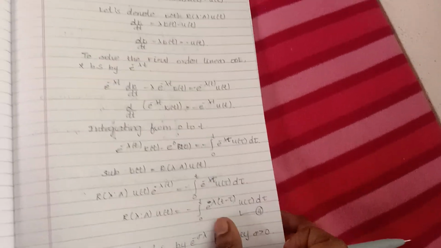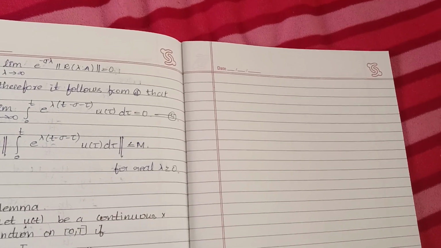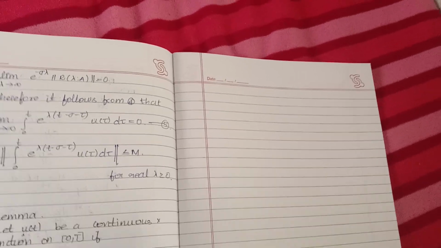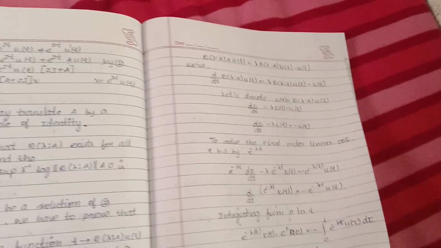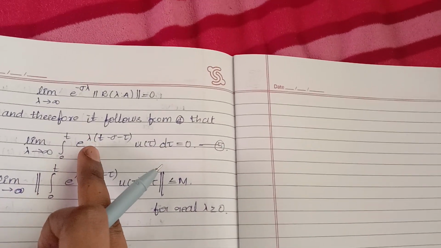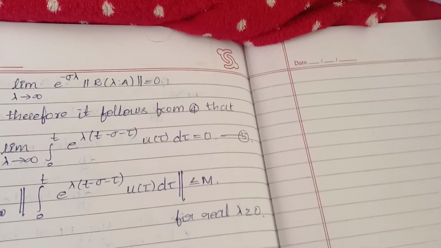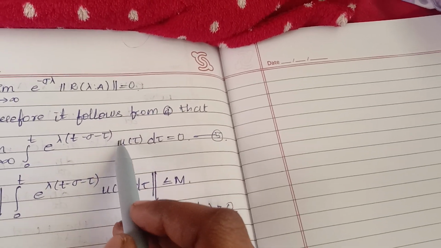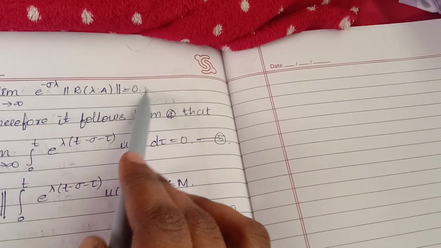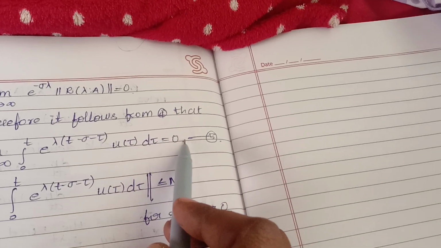What is the (4) mentioned here? This one: R(λ, A)u(t) can be written in this form. So substitute here the limit as λ tends to ∞ of the integral from 0 to t of e^(λ(t−σ−τ))u(τ)dτ. If it is zero from the assumption, then from (4) we assume that this is also zero.